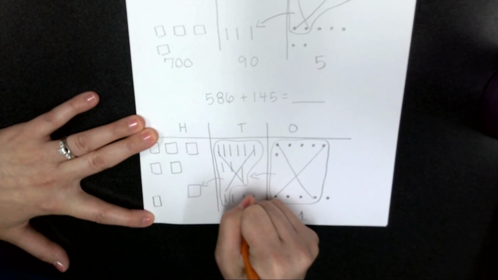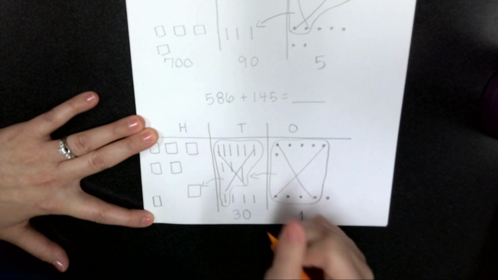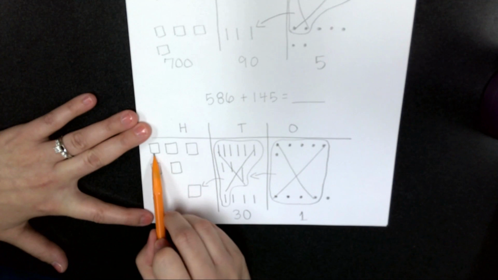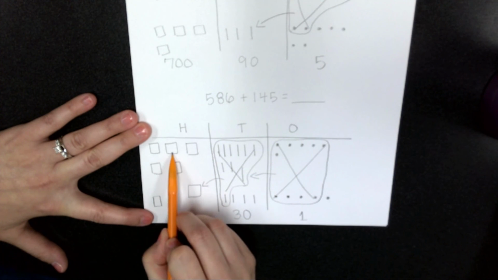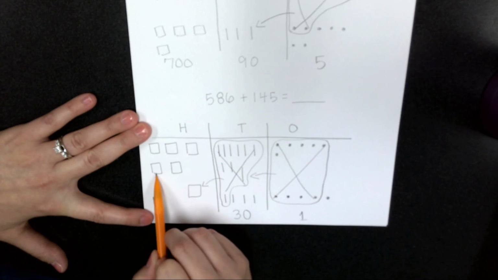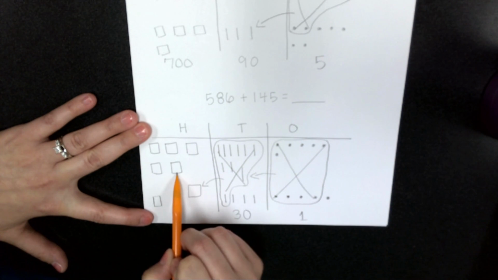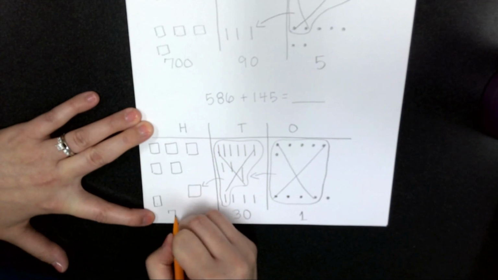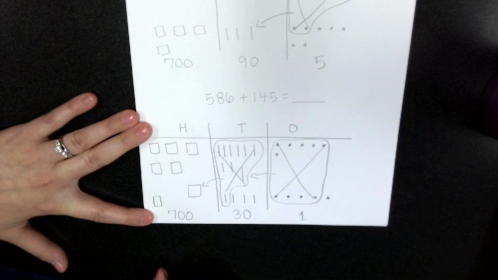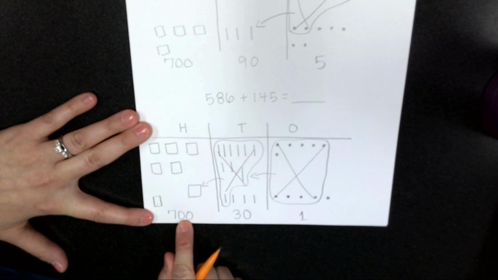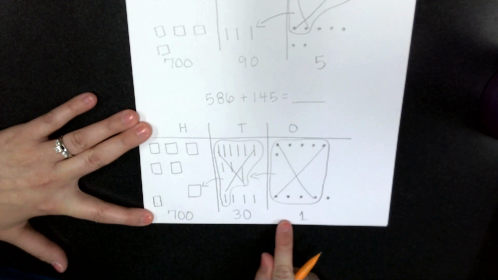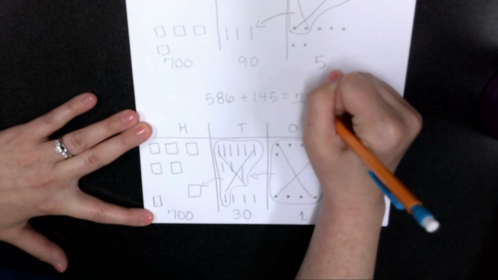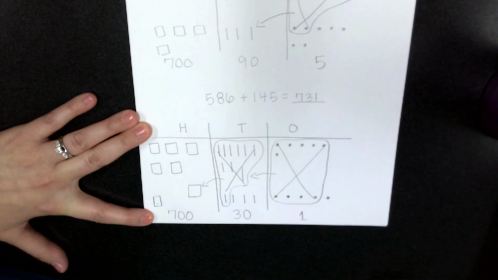Now let's go count all those hundreds. Here they are. Let's count them. 100, 200, 300, 400, 500, 600, 700. So now, what do we have? We have 731. So 586 plus 145 equals 731. So now, my friends, it's your turn.